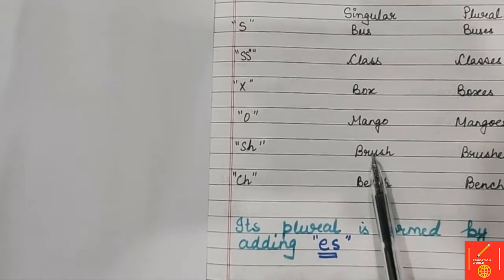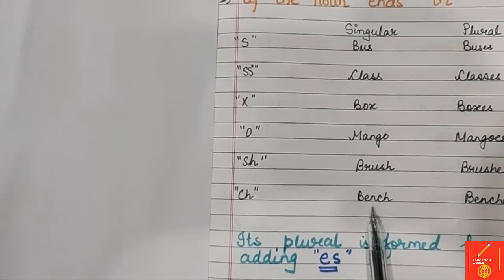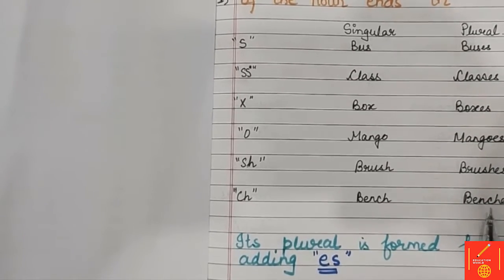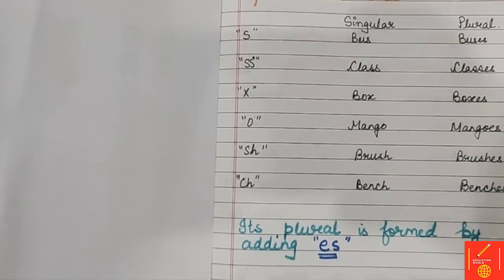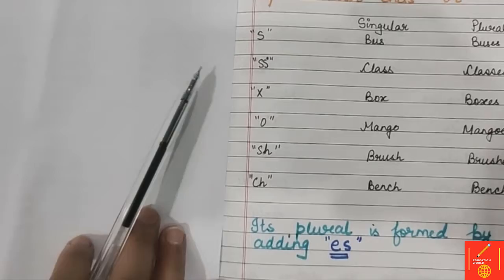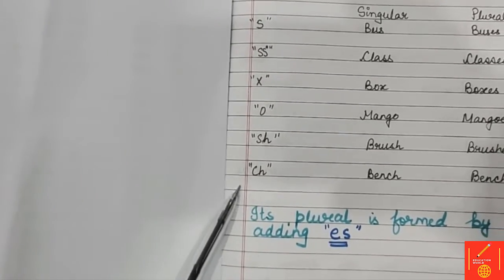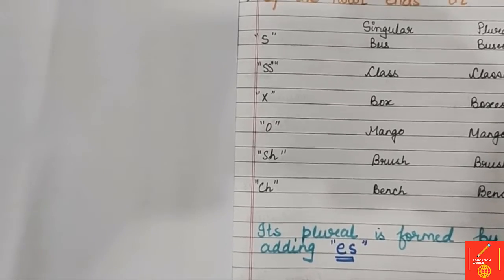SH, brush, brushes. CH, bench, benches. I have tried to explain it with the help of the examples. There are many cases where you will find the noun ending with any of these, and what you have to do is just add ES at the end.